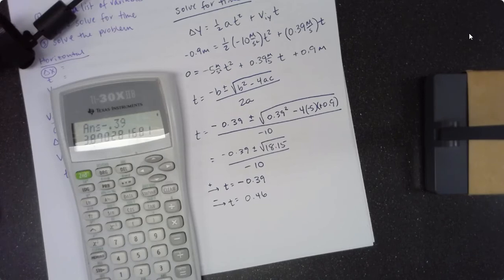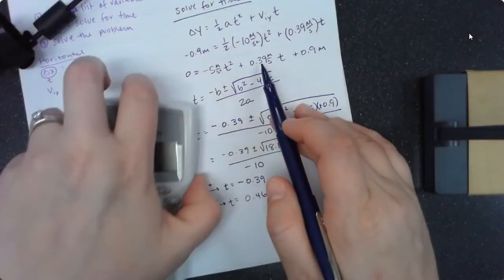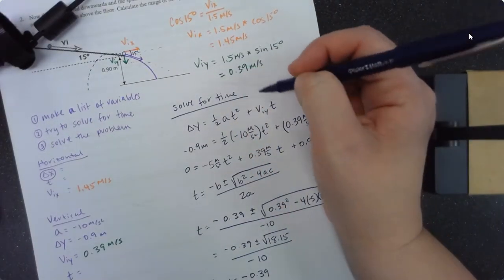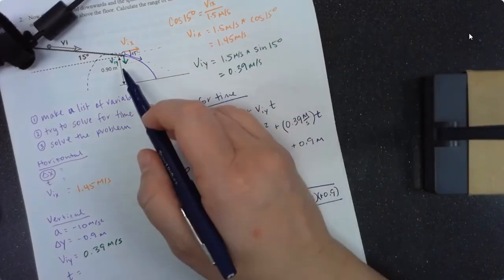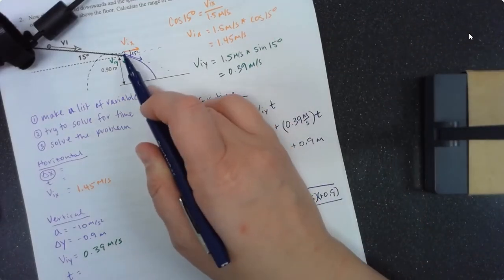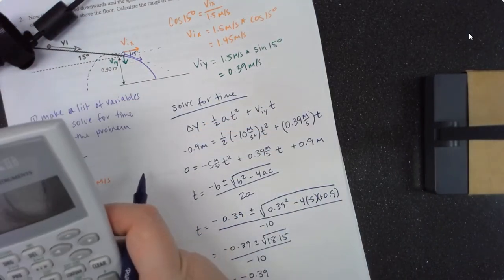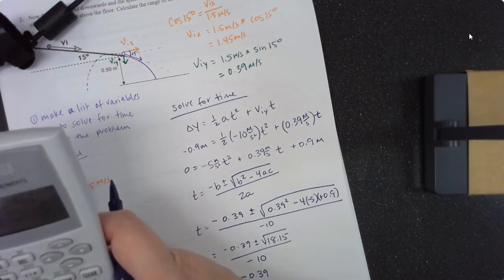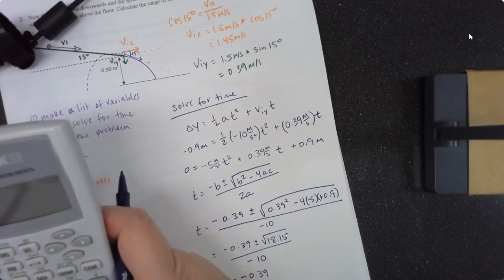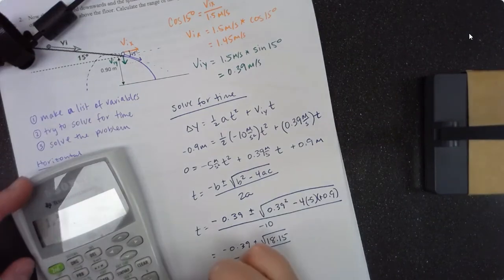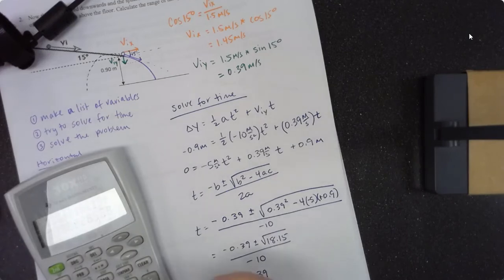Yeah, I was just double checking our equation. Our equation is correct. Okay, so then our question is, did we do one of these wrong? Vertical, use the sine, opposite, 15. Point 38. So that is correct.